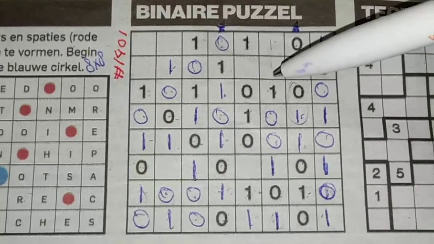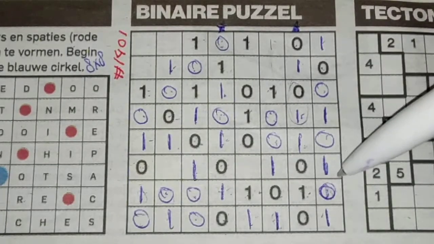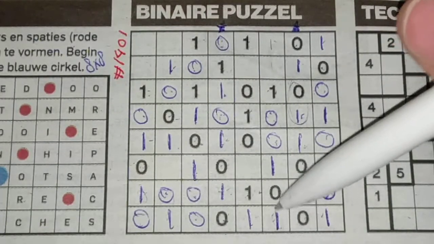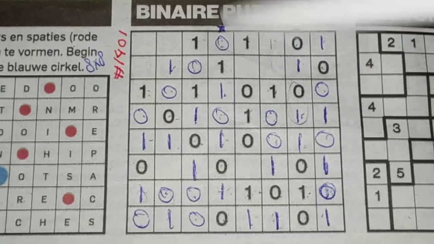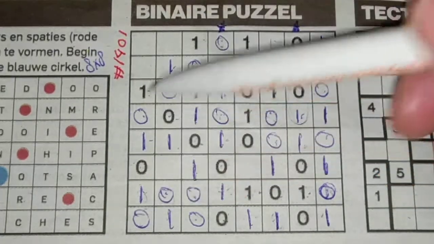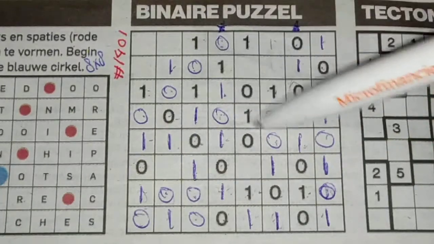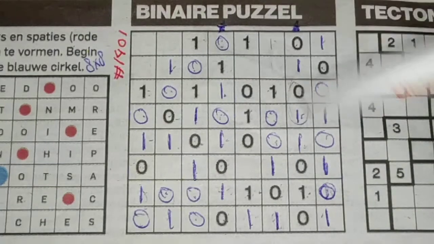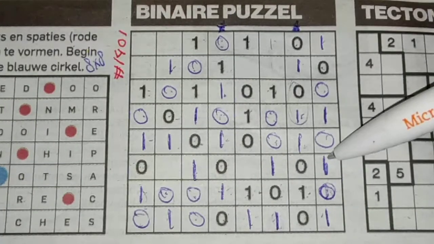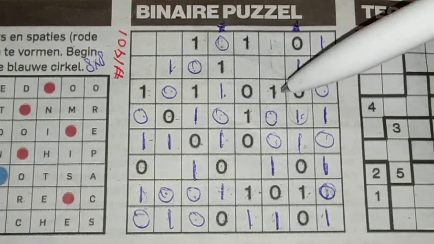Then, do I need to compare? 1 0 1. 1, 2, 3.